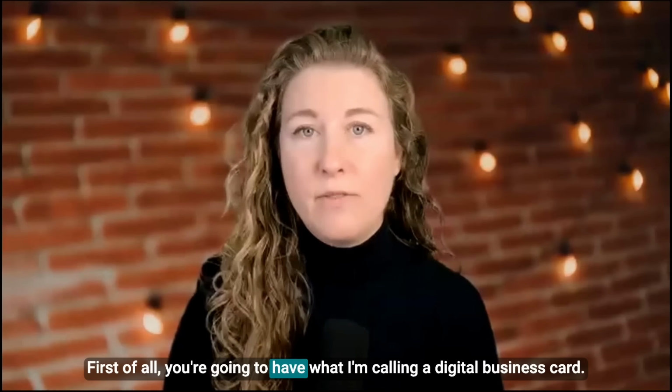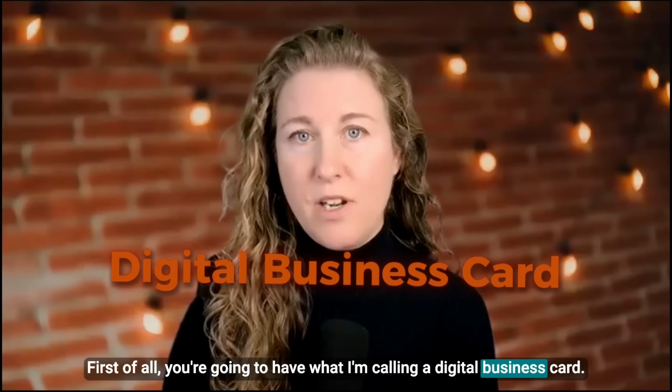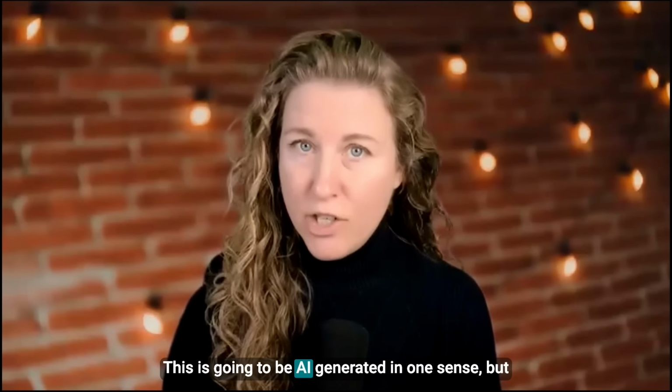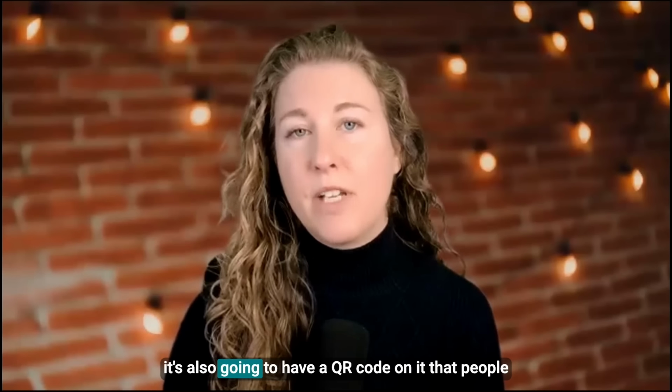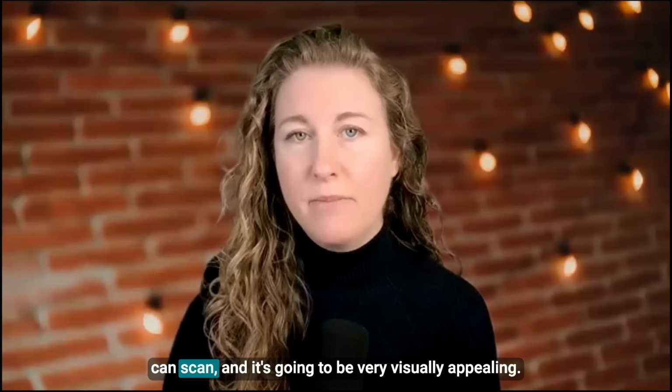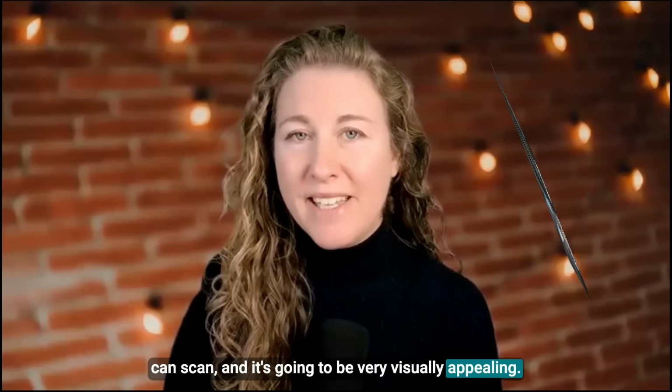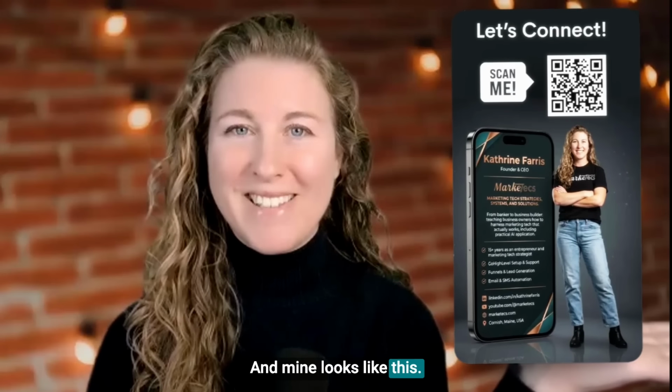First of all, you're going to have what I'm calling a digital business card. This is going to be AI generated in one sense, but it's also going to have a QR code on it that people can scan. And it's going to be very visually appealing, and mine looks like this.